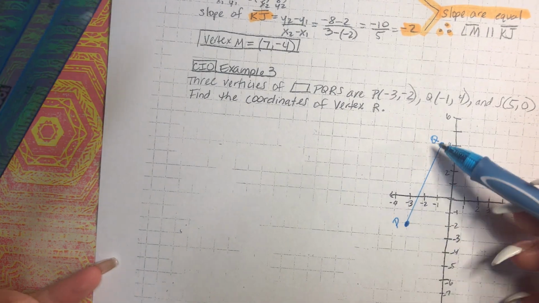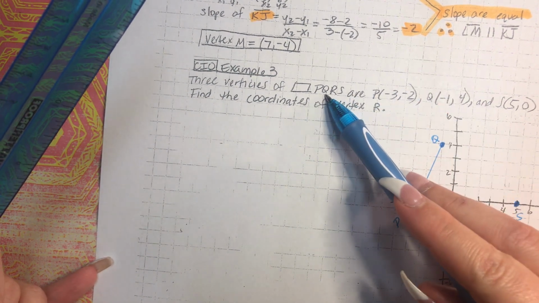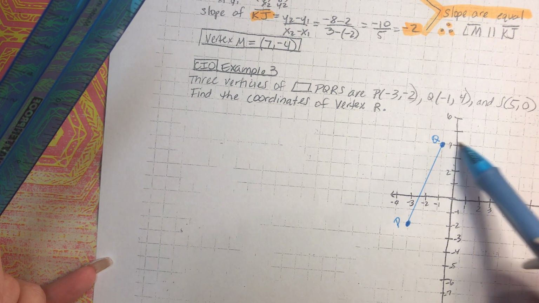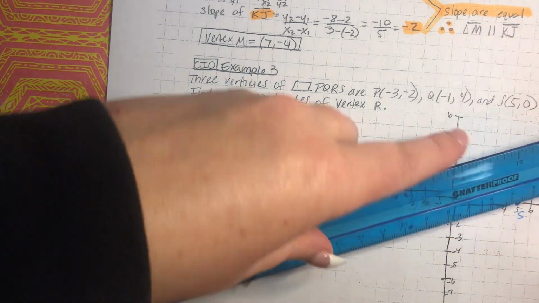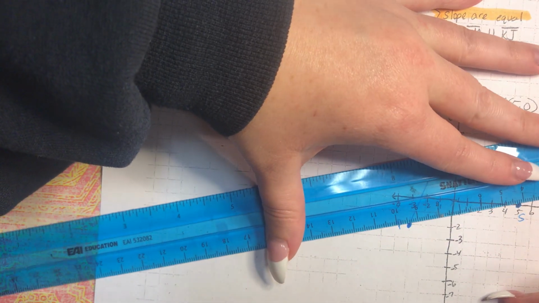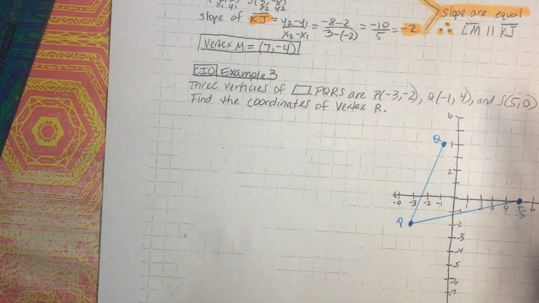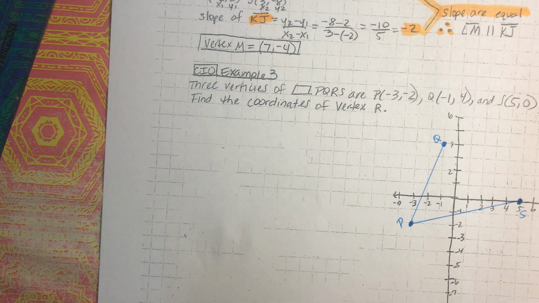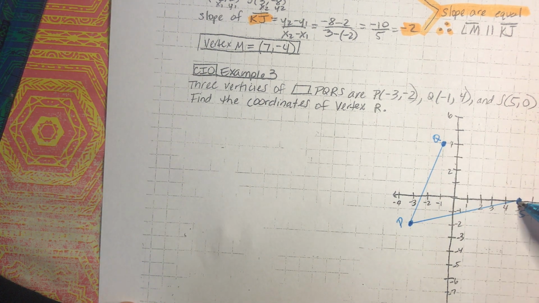So P, Q, R, S. So P, Q, they're consecutive, and Q and R are consecutive, and then R and S. And then that means that P and S are consecutive as well. Okay, so it's important to look at those letters because those letters tell us that R has to be up here, which means we'll use this line and this slope, and then that same slope's going to have to happen right here.